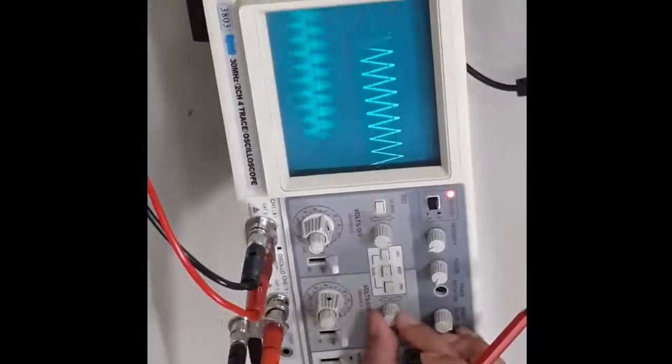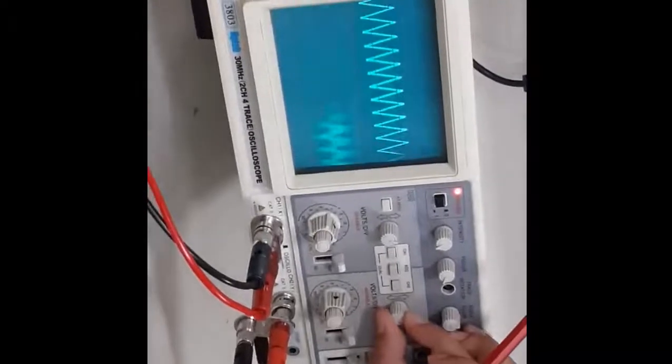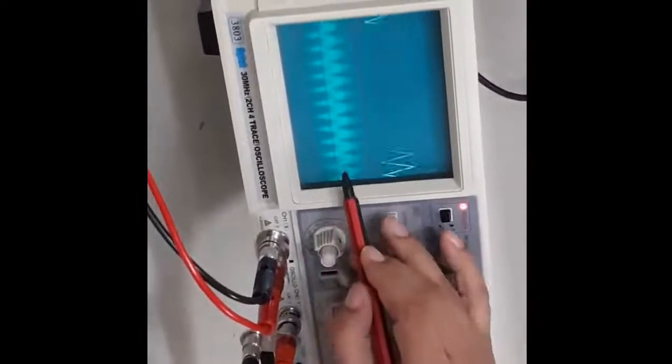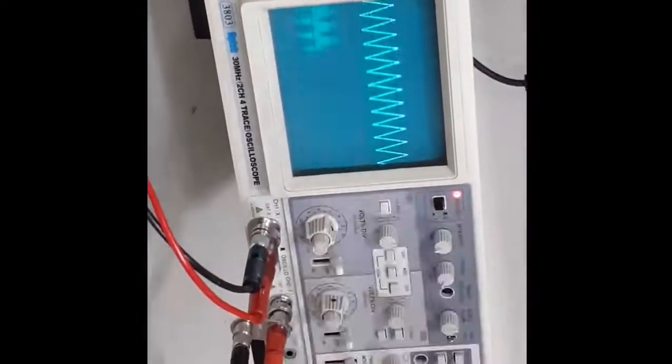Now I will increase by 0.25 again, and now my distance became 3.5 millimeter. Now I will observe its output. Let me adjust it. Okay, so it's 1 division, 2 division and about 2.4 divisions.